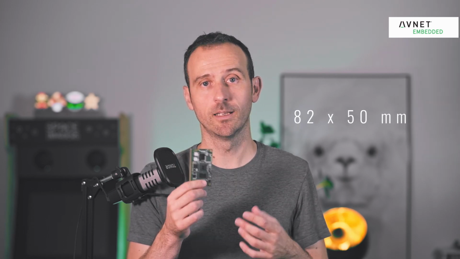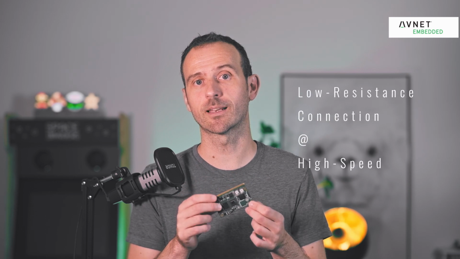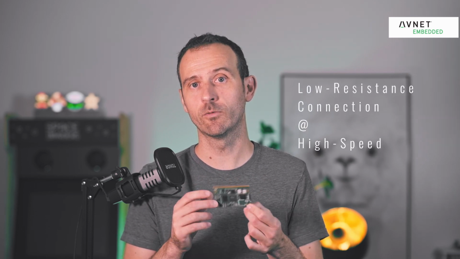82 by 50 mm. That's the module size defined by the standard. It's small, as you can see, which makes it easy to integrate in most systems. Additionally, its edge contacts enable a low resistance at high speed, which is usable even for advanced signals. You remember I was talking about gigabit Ethernet, PCI Express, and SATA.